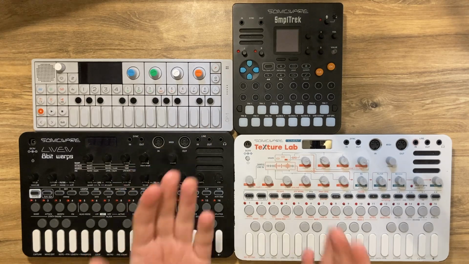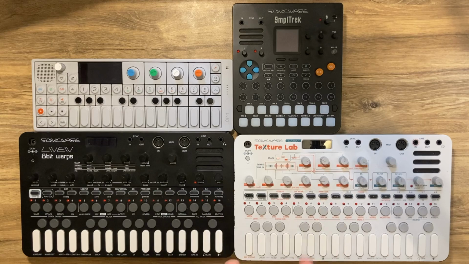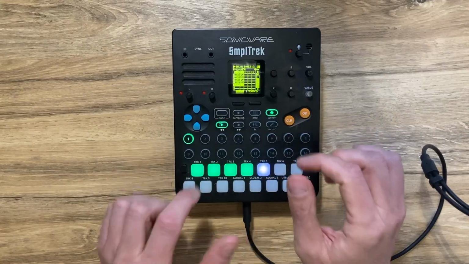Hey there, in this video, I'm going to show you a trick that is going to enable you to quickly, easily, and almost automatically generate music that sounds like this.